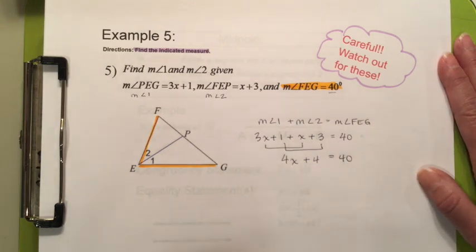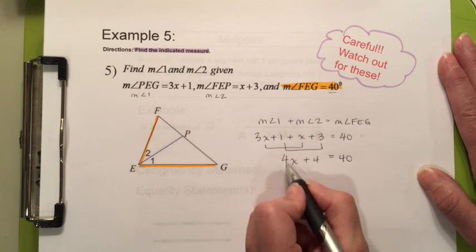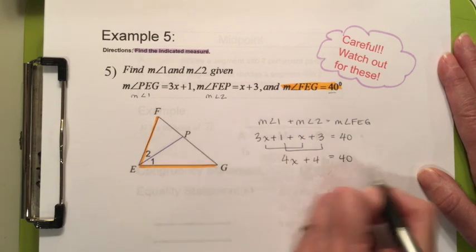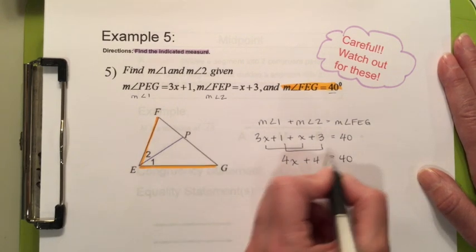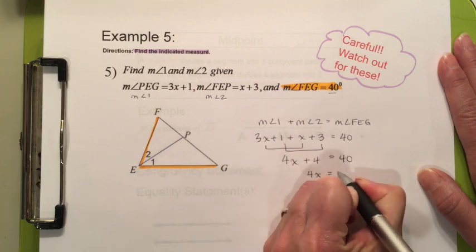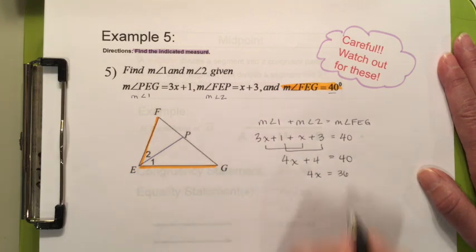And then you can solve this actually two different ways. We could factor out a 4 here if we wanted, but let's just go ahead. We'll subtract the 4. And then I'm going to divide by 4. So I get x equals 9.